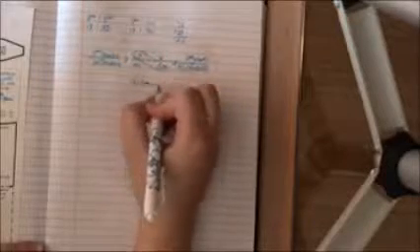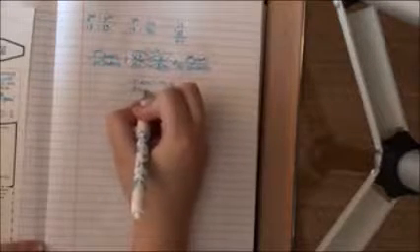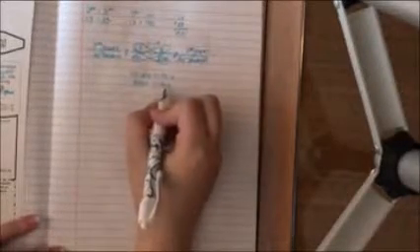Okay, so I'm multiplying 17 times 200 and 40 times X. So there's my butterfly. 17 times 200 gives me 3,400, and 40 times X gives me 40X. Then I need to get X by itself. Well, here I'm multiplying.